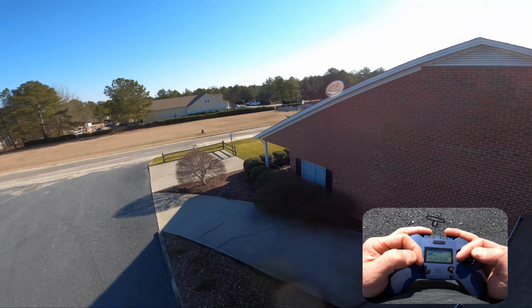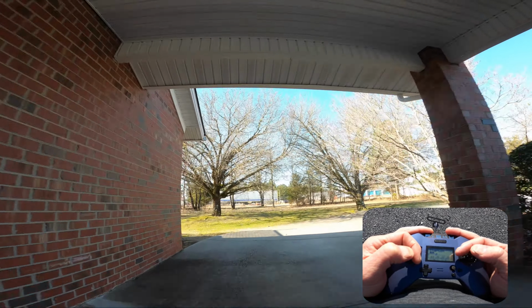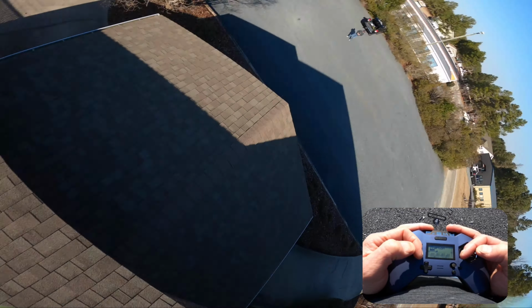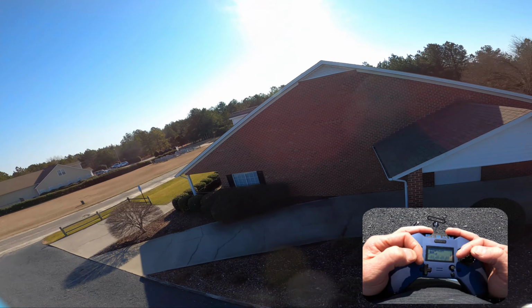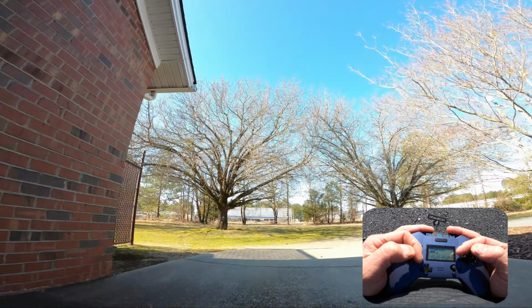So my recommendation is find an area that's forgiving for your quad, so if you do crash, it's not going to explode. But start to feel out how much throttle you need to put to get the right elevation and the right arc. So I'm going to go up and over.